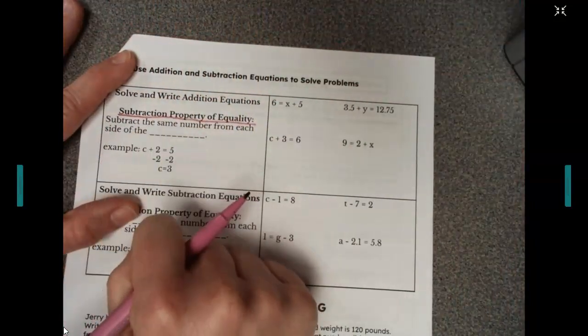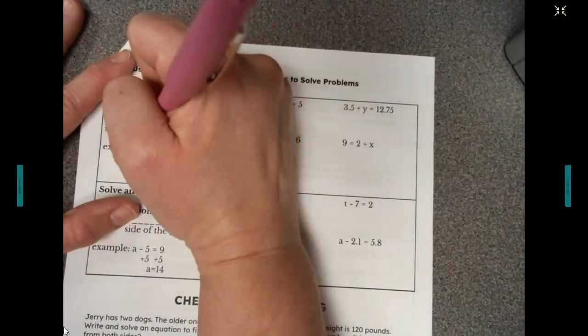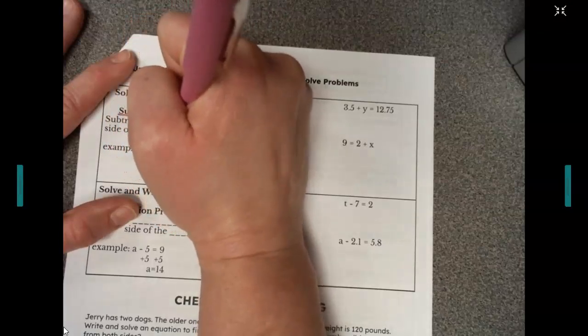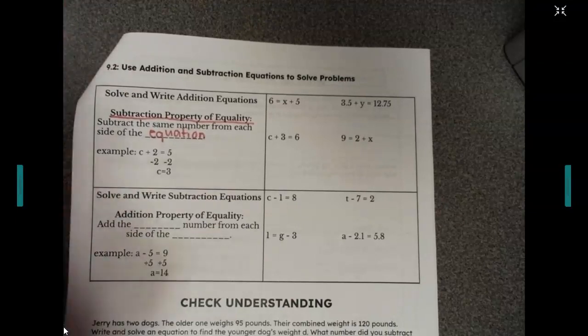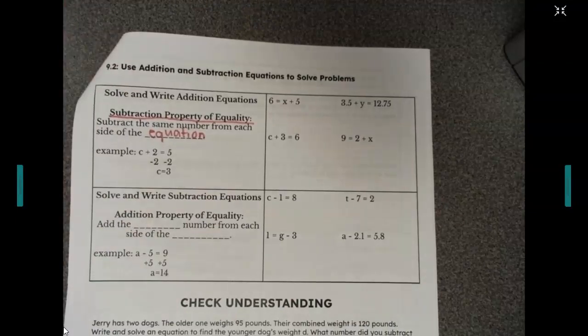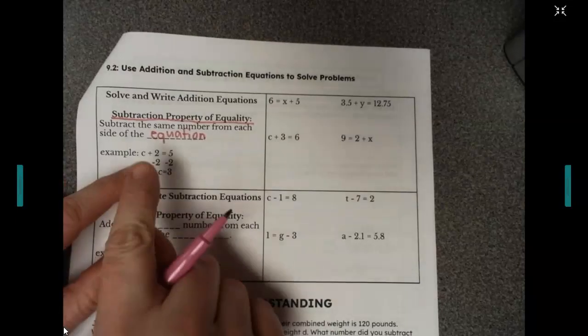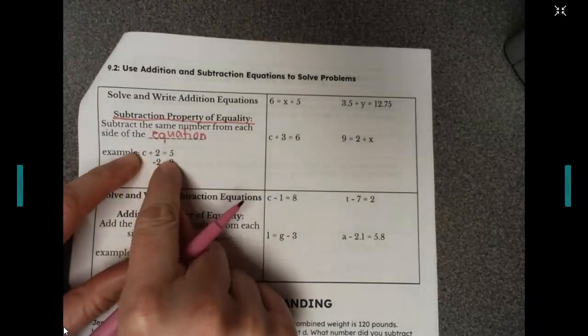So we're going to subtract the same number from each side of the equation. And this is what you do in your head, and you don't even realize you do it in your head. Now, this is the basics of equations when you think of algebra. So yes, you do have to show me what you're doing because eventually it's going to get harder than this. And if you don't know how to show your work now, you're not going to know how to show your work later. Okay, so C plus 2 equals 5.